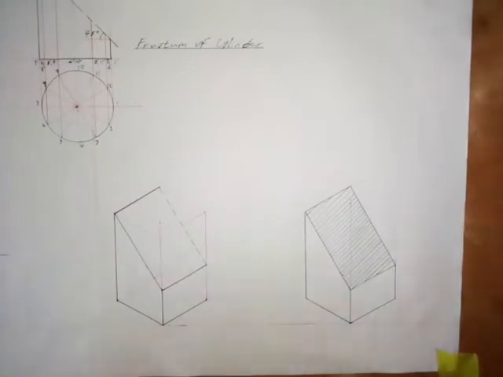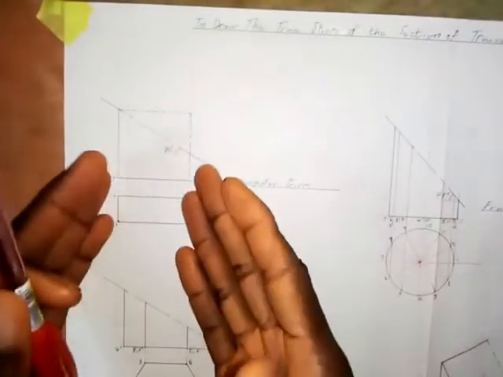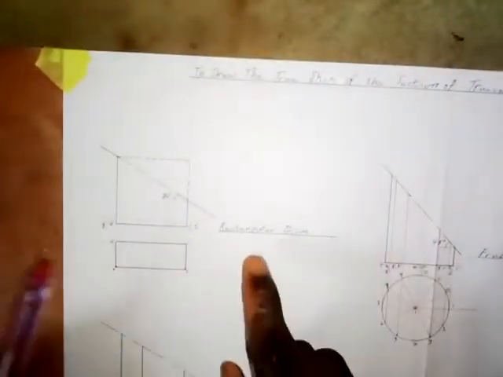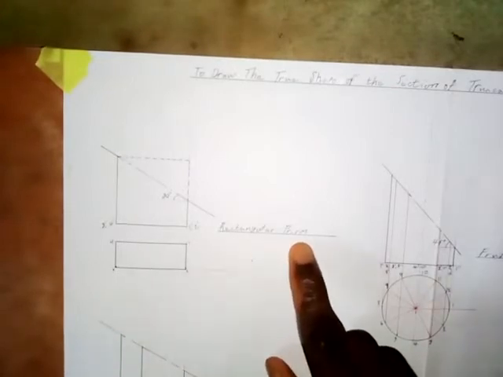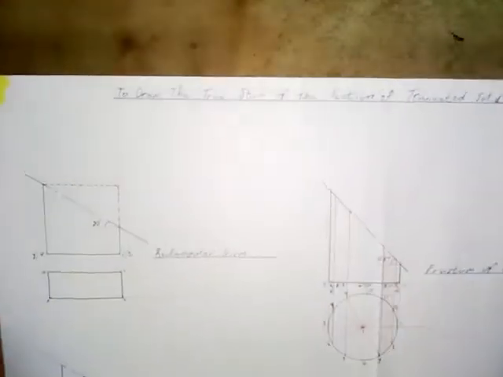Okay, now what I want to show you now is how you can draw the true shape of the section of a truncated solid figure. Now we are starting with what we have here, and if you look at this, this is a triangular prism. This is a rectangular prism, not triangular. It is a rectangular prism. Don't forget that a prism is named with the cross section of its base, or with the shape of its base.